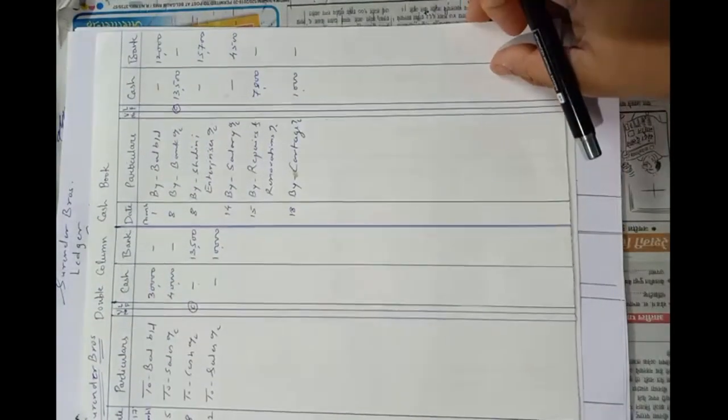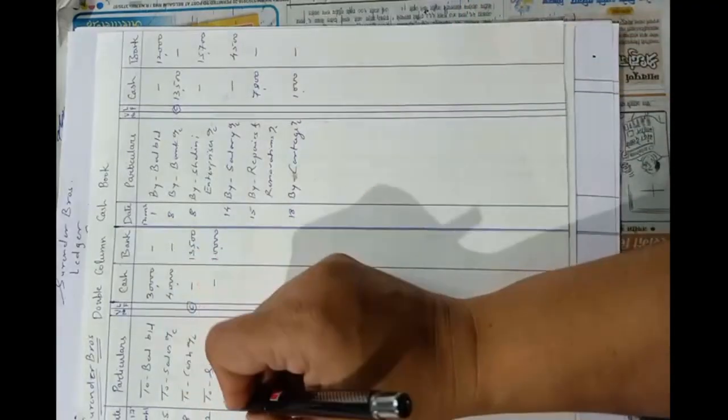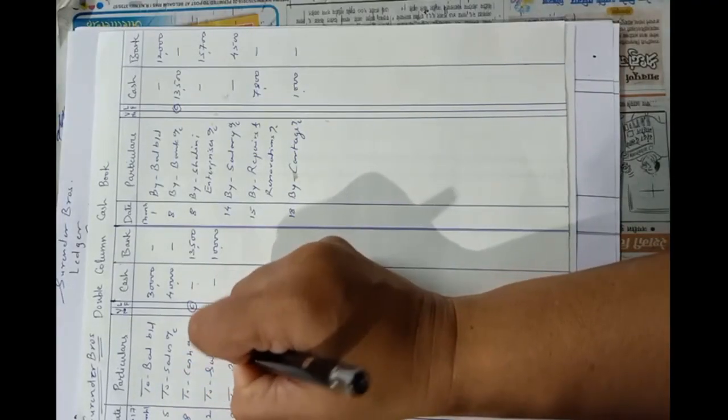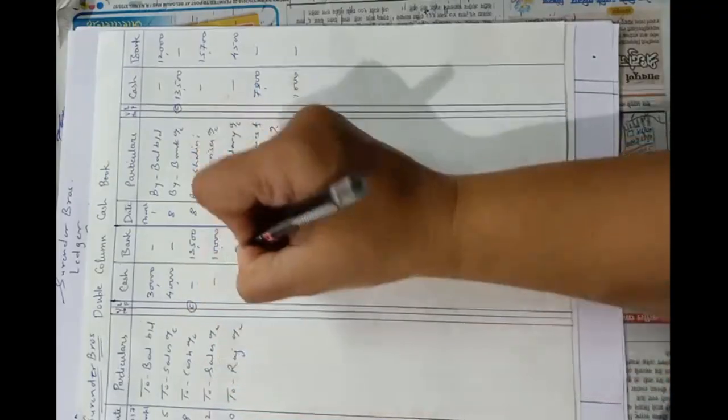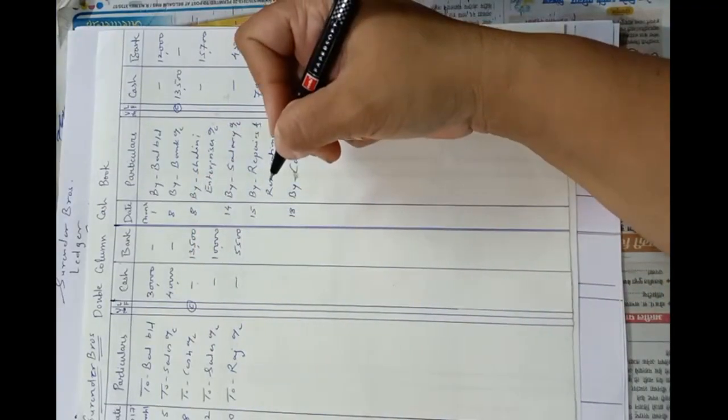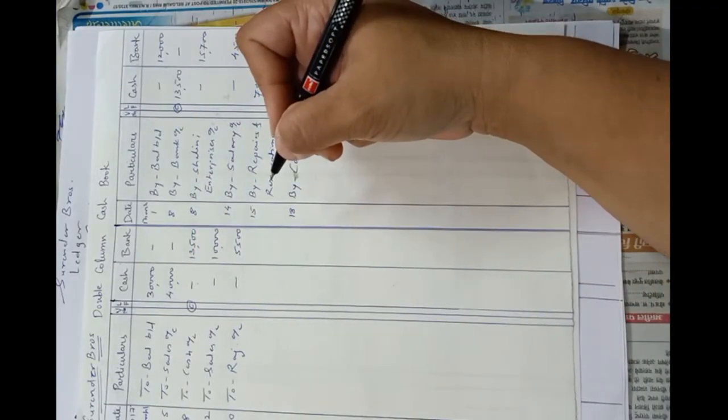Okay. Now 20th March, received bank draft from Raj for rupees 5500 in full settlement. So on 20th March, on the receipt side, to Raj account, 5500 in the bank column because we have received a bank draft.